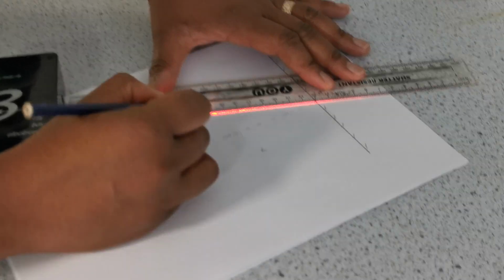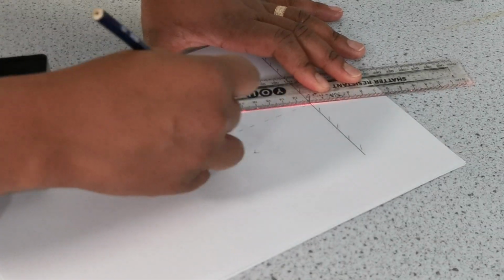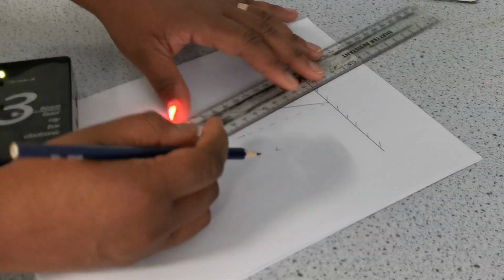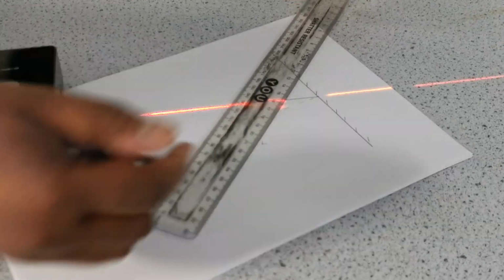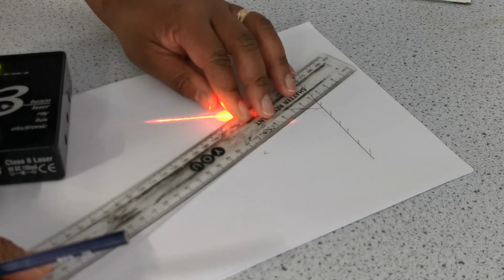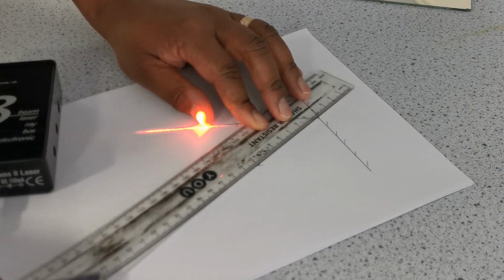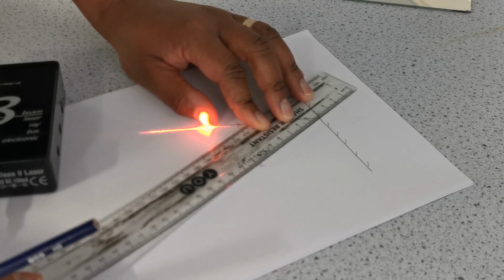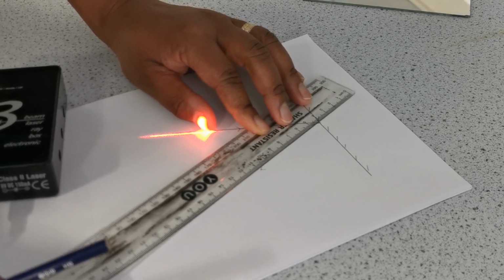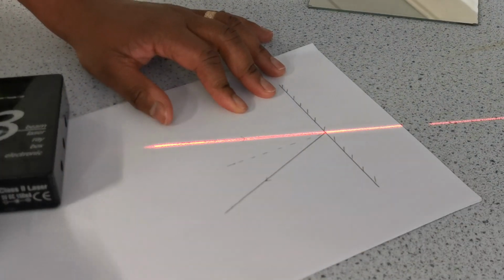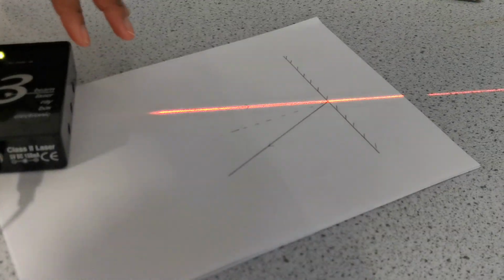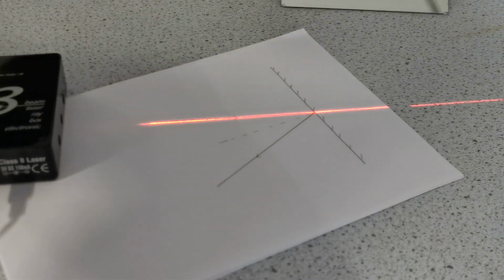Now, whenever you're drawing ray diagrams, you always have to make sure that the lines connect. If they don't, then you lose marks. So the arrows indicate which way the light rays are traveling.